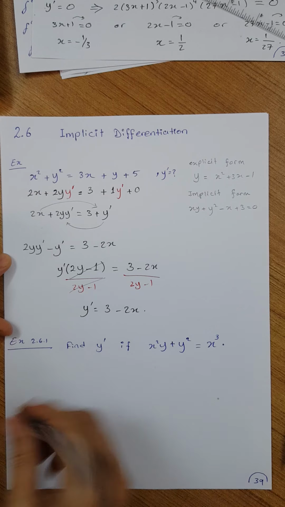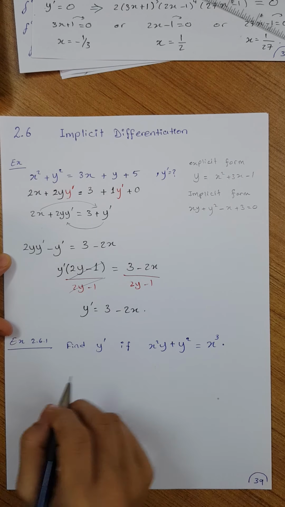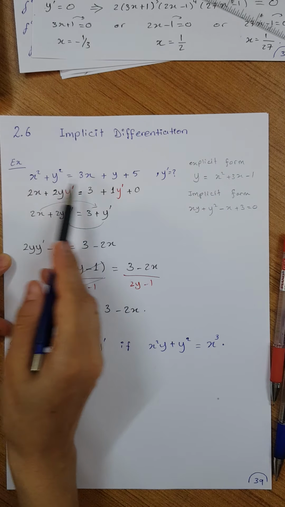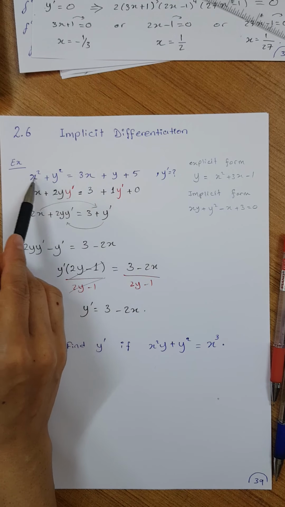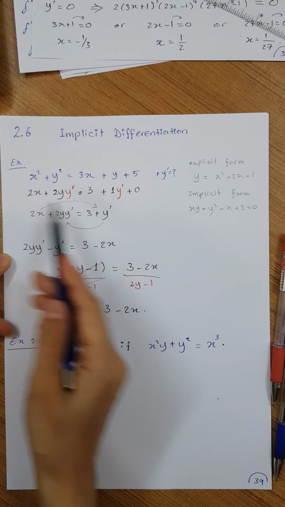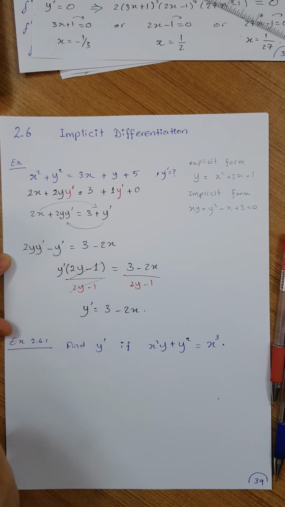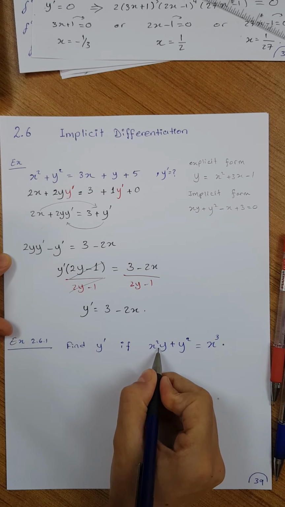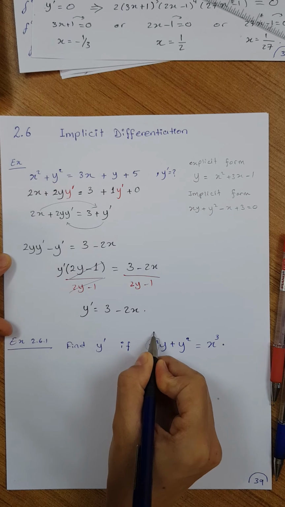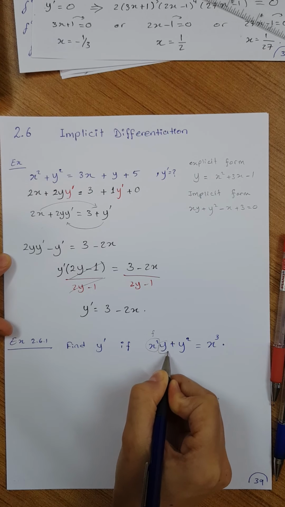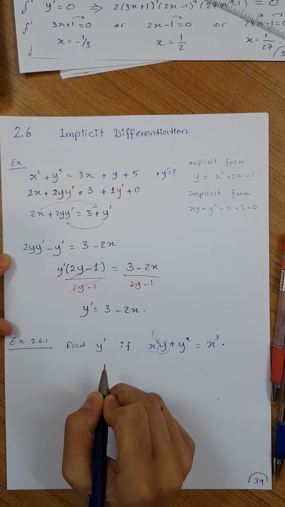Here, x squared y, you consider this one. If you look at this function, x's and y's are separate. In the general concept they are mixed up together, but here x's and y's are multiplied together. When x's and y's are multiplied together, you're considering the multiplication rule, or let me say the product rule.